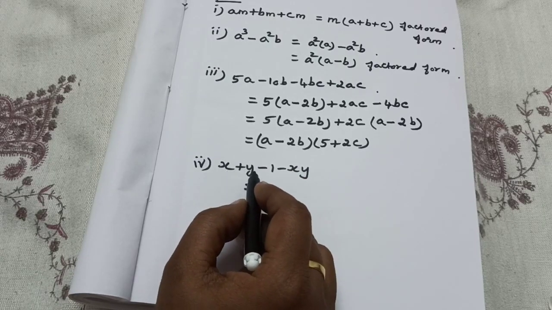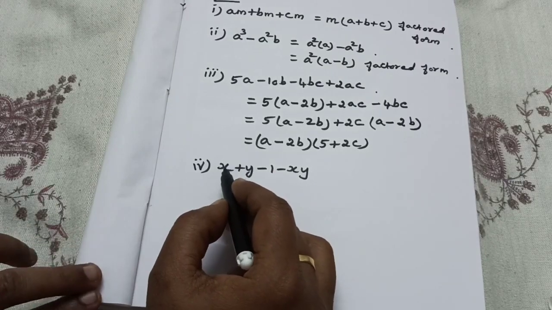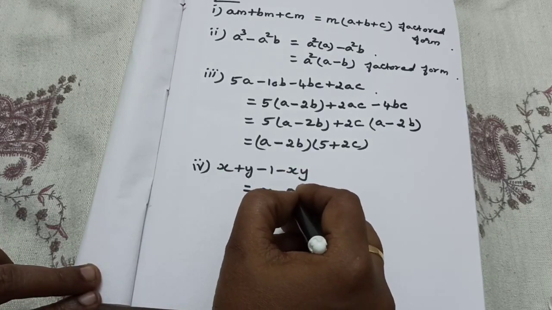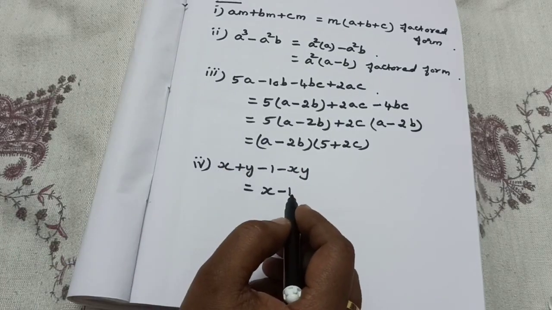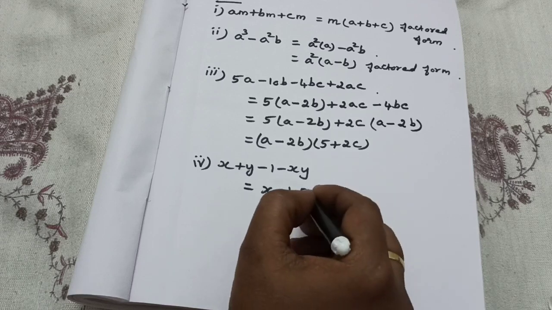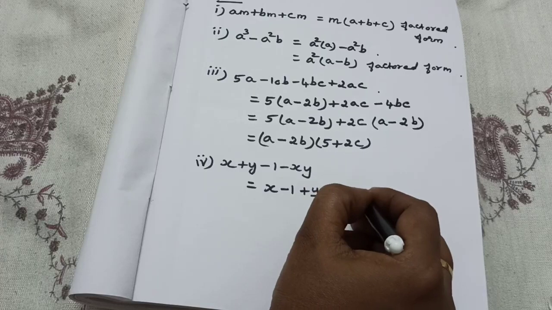Here x plus y. Then we cannot take any common, isn't it? So, shall we compare this to x minus 1? First we have to arrange this one. X minus 1 we can take. Then the value won't change. Okay. Then I wrote here x minus 1. Remaining one y. Then minus xy.